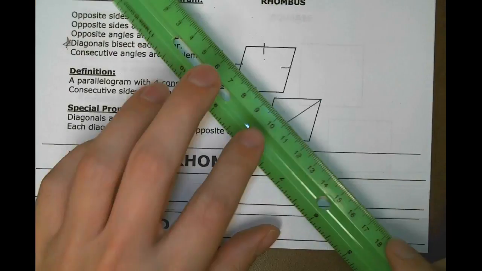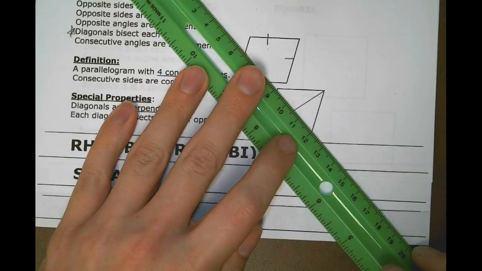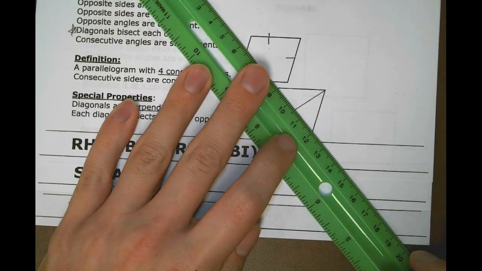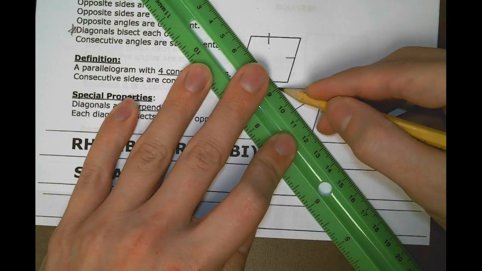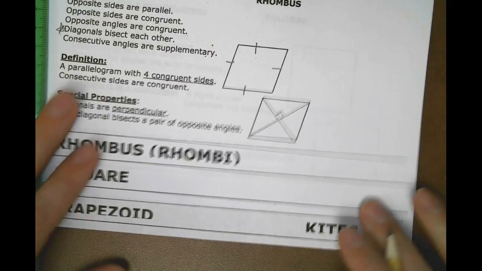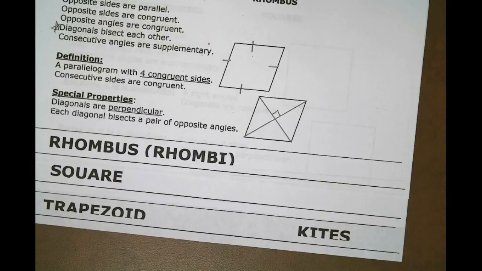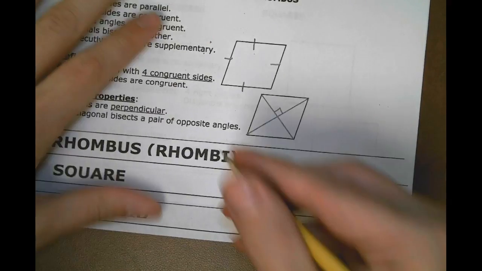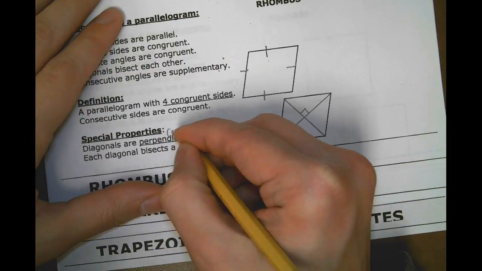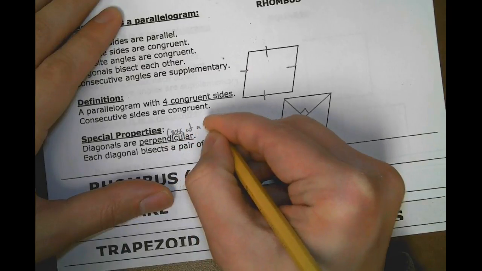Diagonals are perpendicular. So, perpendicular. What does perpendicular mean? Perpendicular means they cross at a 90-degree angle.